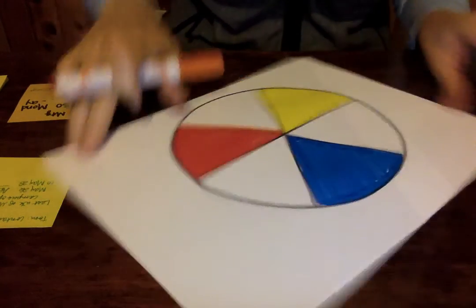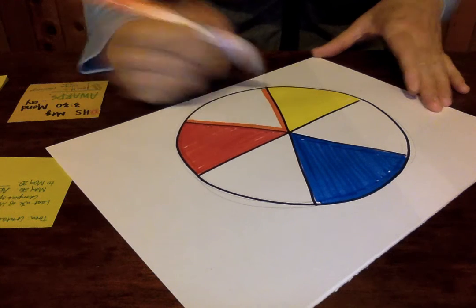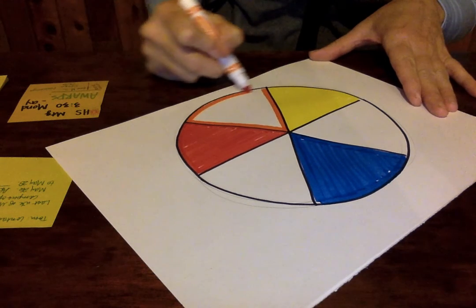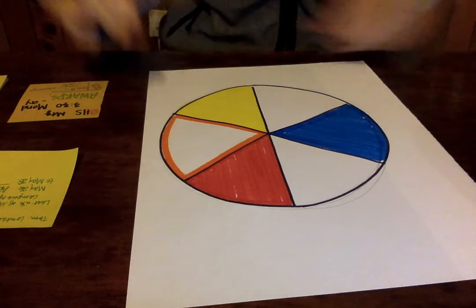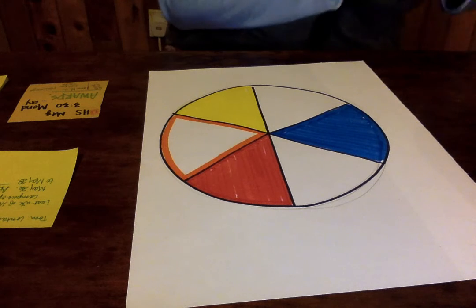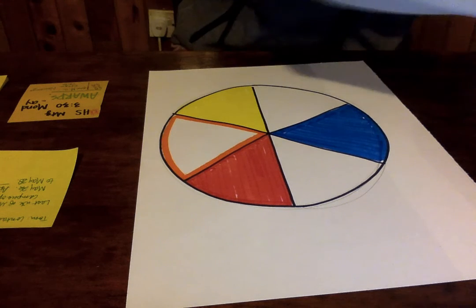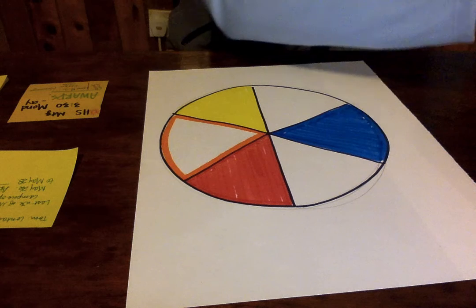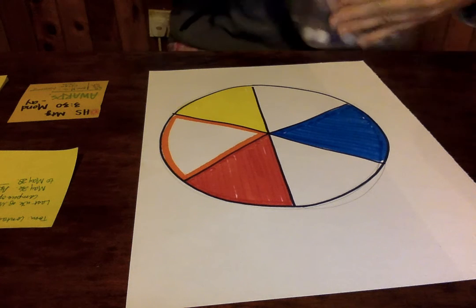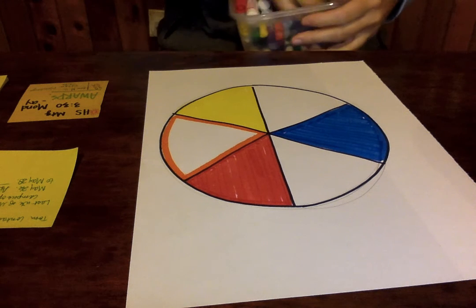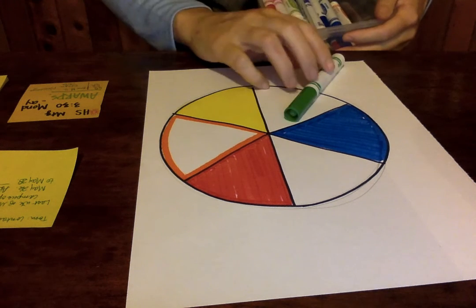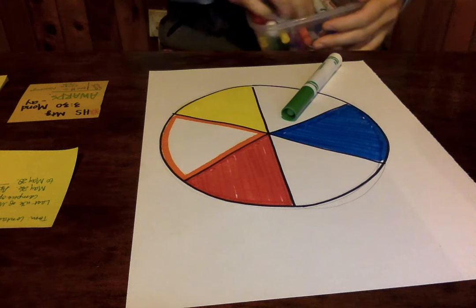When you mix red and yellow, you get orange. Okay. When you mix yellow and blue, you get green. And when you mix blue and red, you get purple or violet.